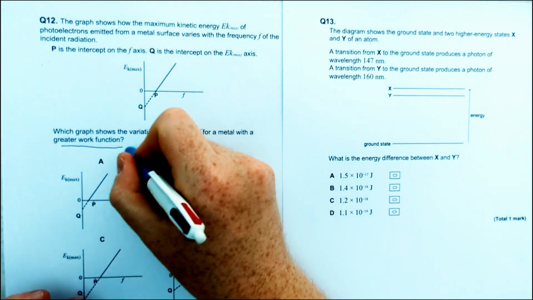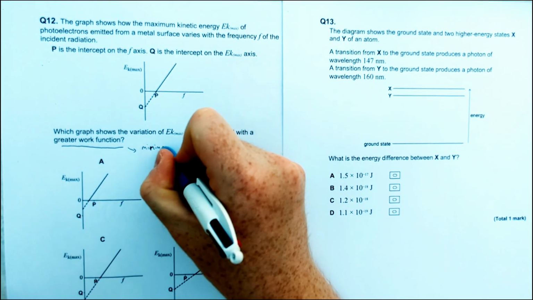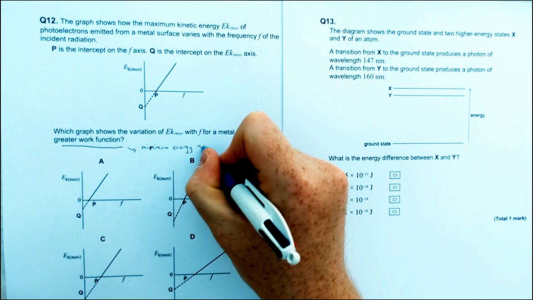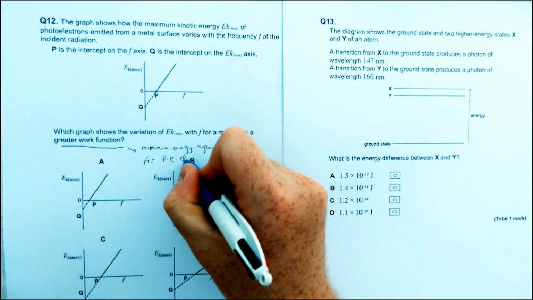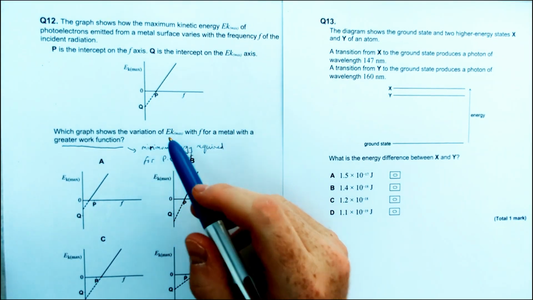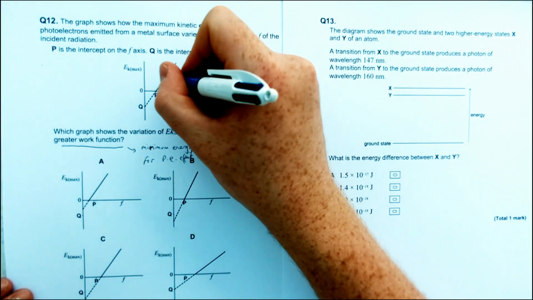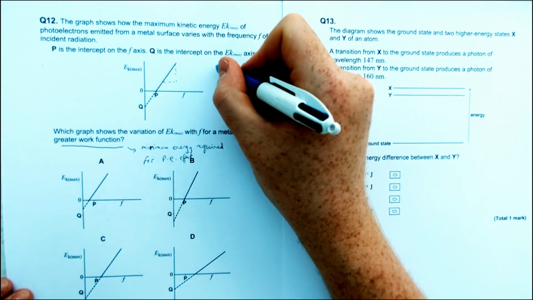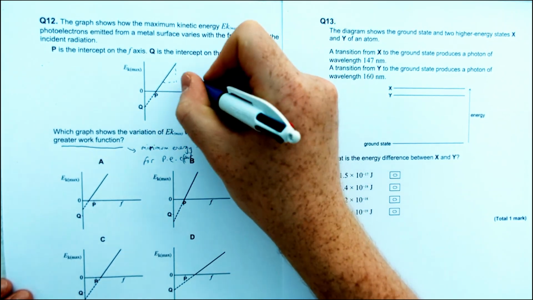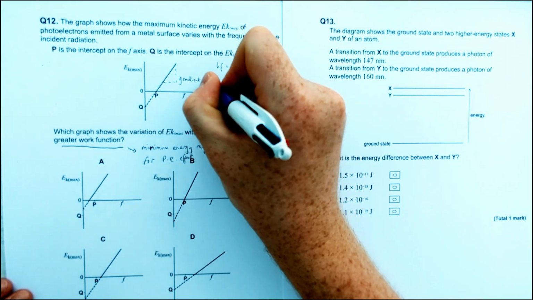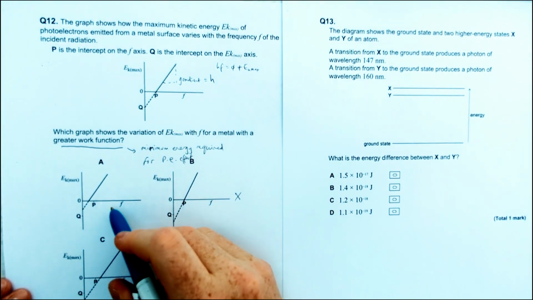So for a greater work function, if we remember, the work function is the minimum energy required for photoelectrons to be emitted, for the photoelectric effect to occur. If that's the minimum energy and you increase it, it is going to change our graph. Now we need to know a couple of features of this graph, and one I would definitely say to memorize is that, if you rearrange the whole photoelectric effect equation, the gradient of this graph is going to be equal to Planck's constant. So that can't change. It can't be the ones that are steeper or shallower. It has to have the same gradient.